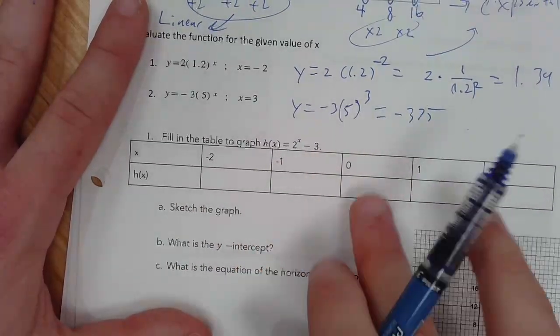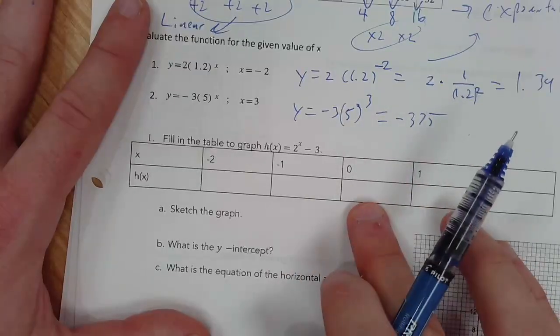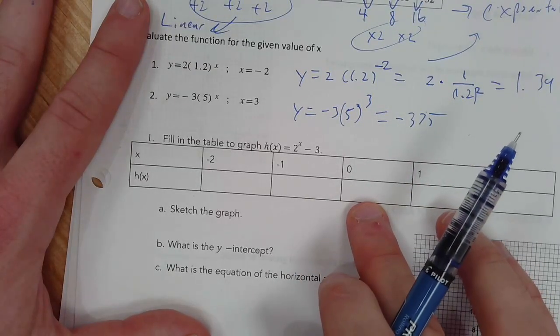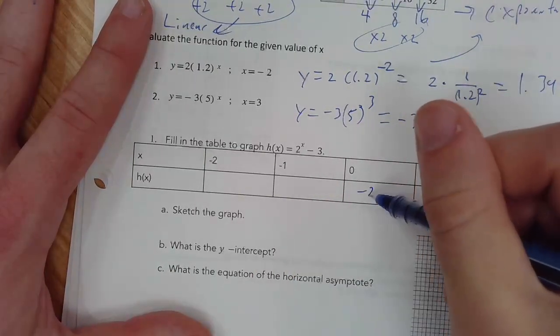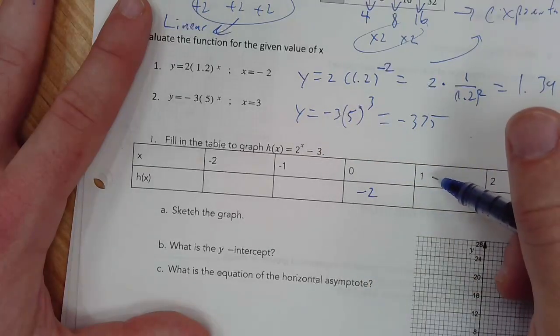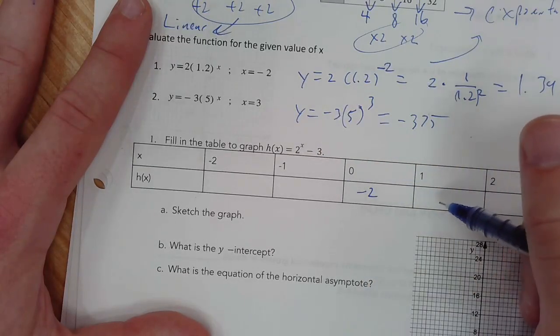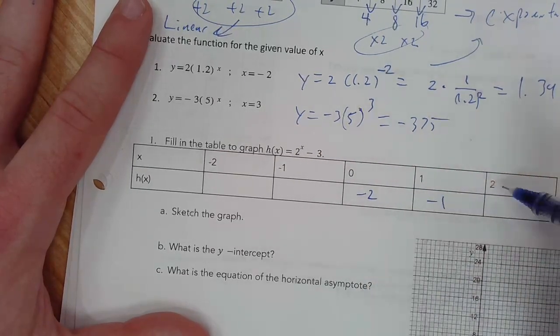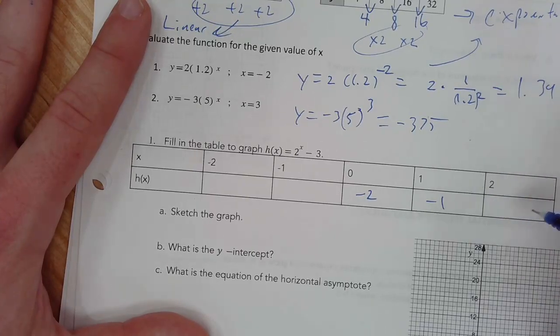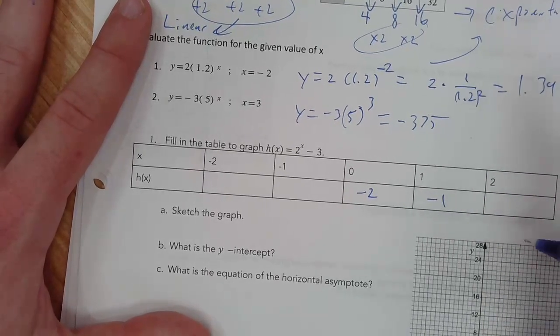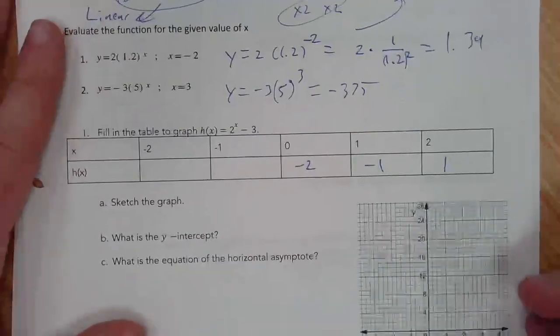2 to the 0 minus 3. I start in the middle. 2 to the 0 minus 3. So 2 to the 0 is, everybody? 1. So 1 minus 3 is negative 2. 2 to the 1 is 2. 2 minus 3 is negative 1. 2 squared is 4. 4 minus 3 is 1. There you go. You were ahead of me there.